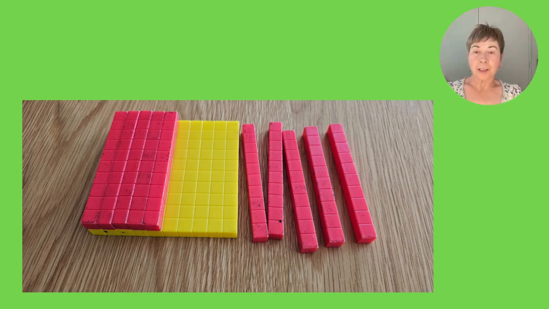I don't suggest this initially until your child is very familiar with the ones and the tens, but when they're ready, you can do a similar exercise with the tens and say to your child, how many of the tens do you think will fit into the yellow one? They'll work out eventually that it's 10. Oh, so 10 tens equals 100.